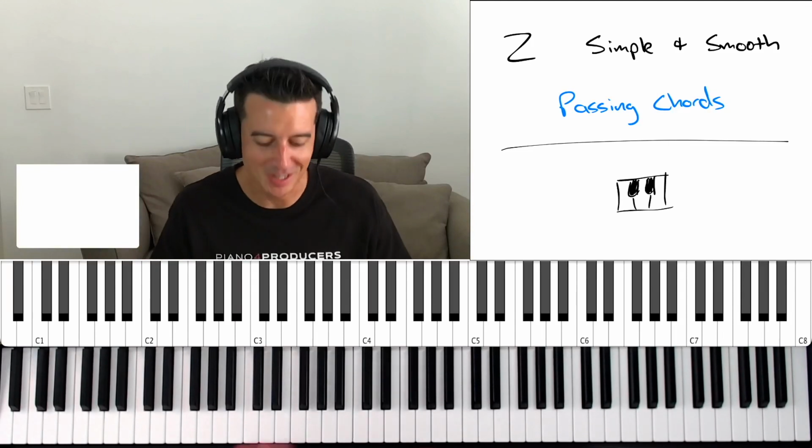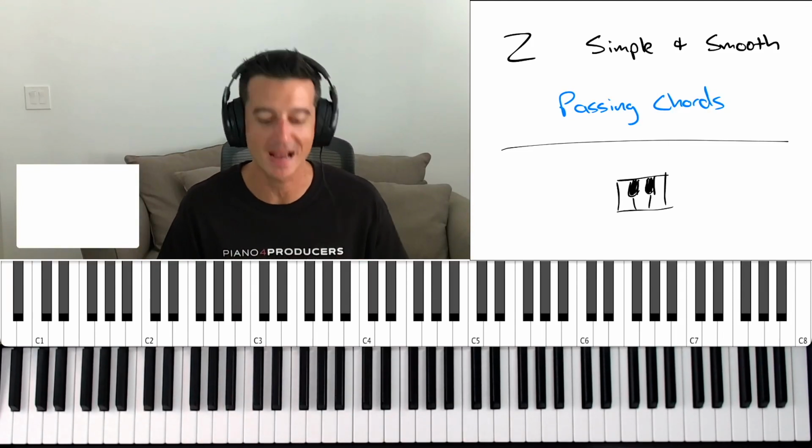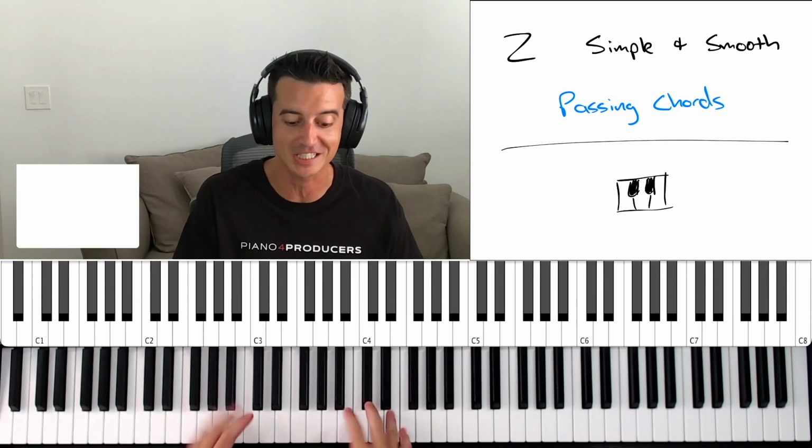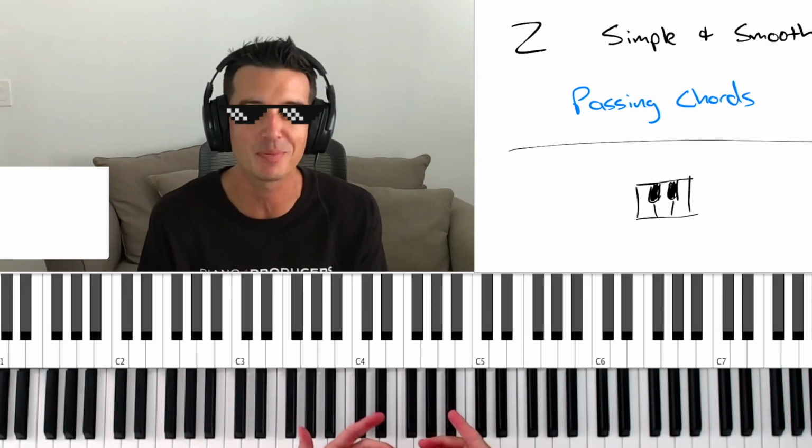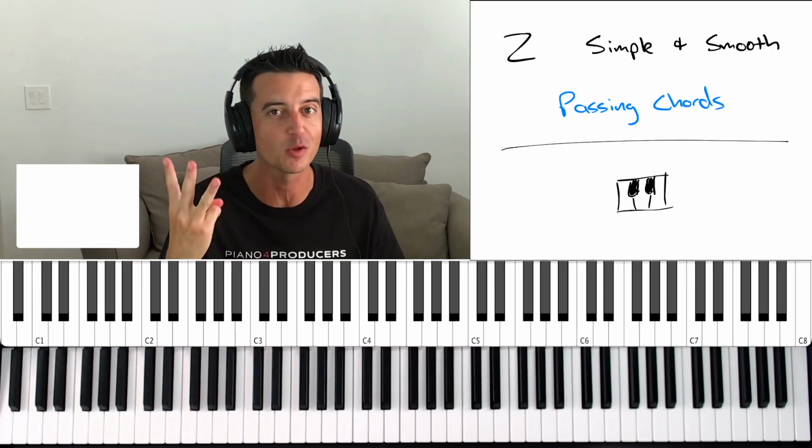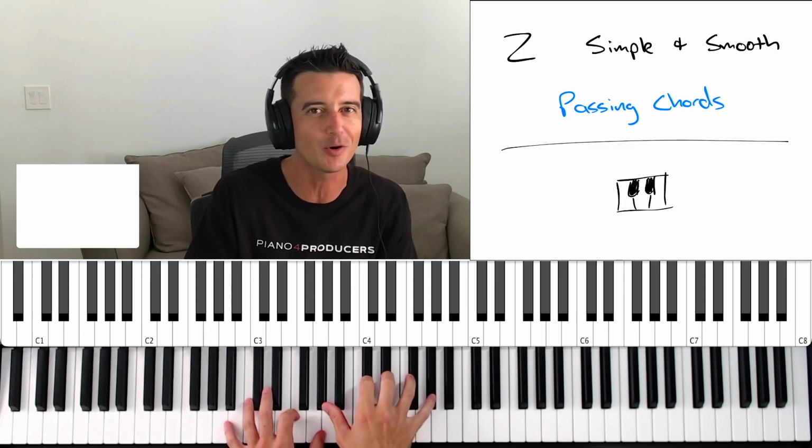What's going on, producers? We are going to talk about two simple and smooth passing chords that you can use in your chord progressions that's gonna make your productions more poppin'. And make sure you stay to the end because I'm gonna give you a third one as a bonus that's a little bit more advanced, but extra saucy.